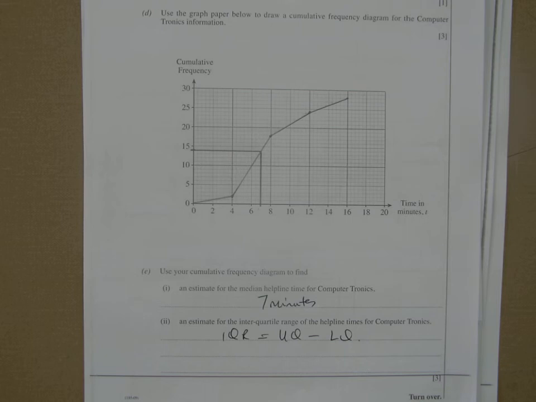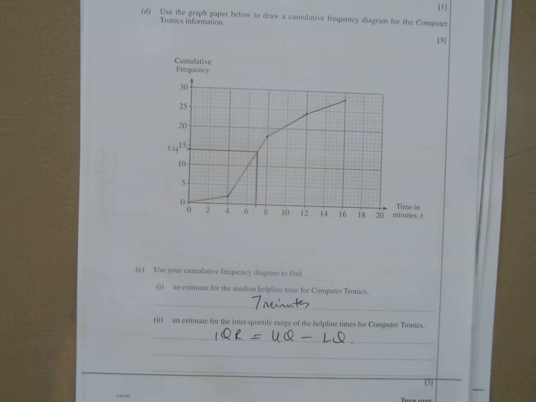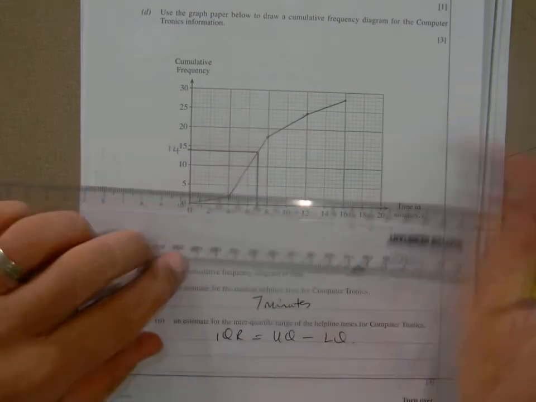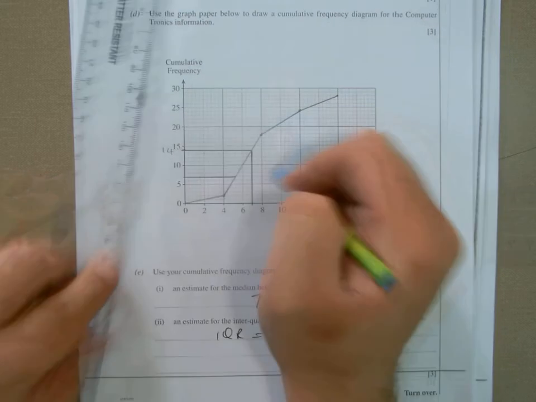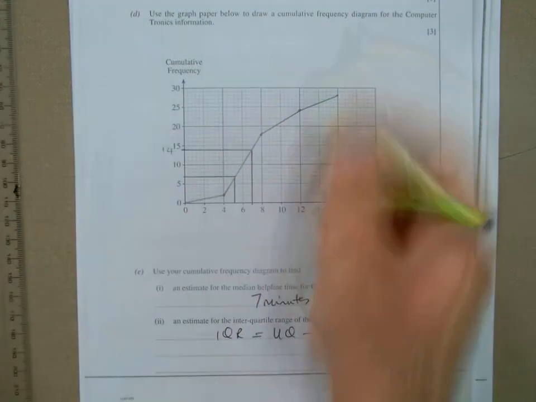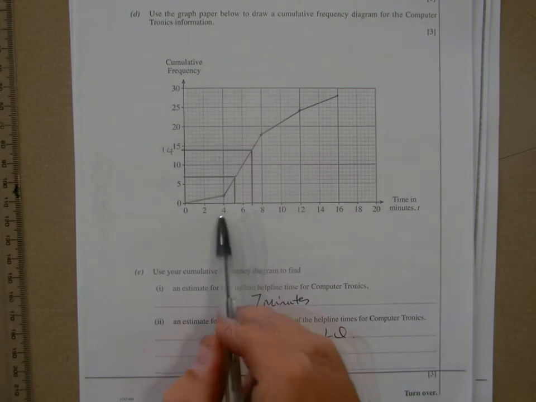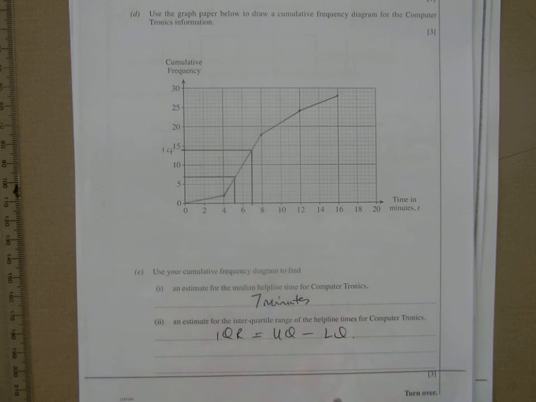Or you could think, when my median was 14, that's halfway, so half that again, 7. So we can get the lower quartile by going across at 7. We've got that to be between 4 and 6, so I'm going to have that to be 5 for the lower quartile.